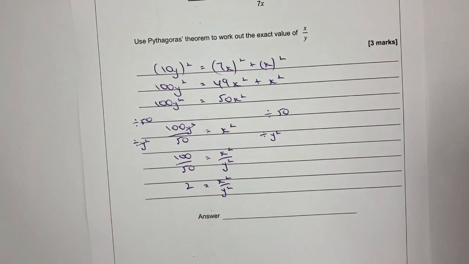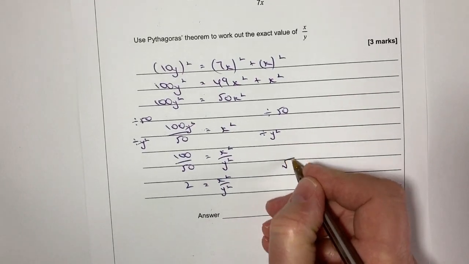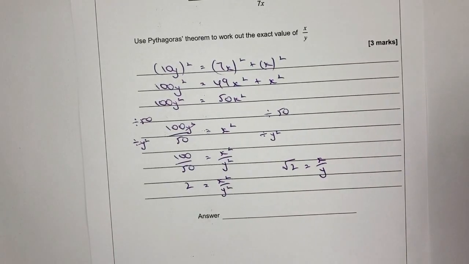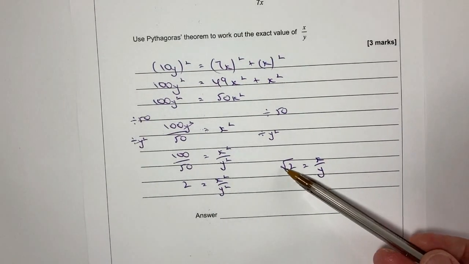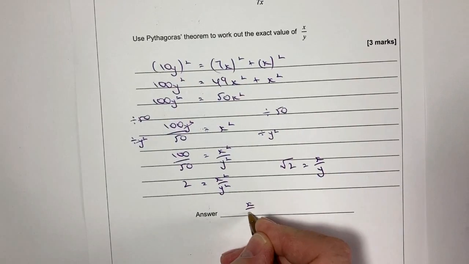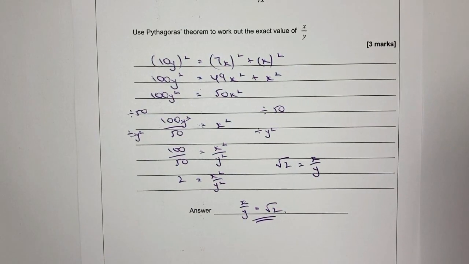Again, not quite there, but if I square root both sides, I get the root of 2 equals x over y, because x squared over y squared rooted is x over y, which is exactly what I'm looking for, and the square root of 2 is root 2. So the exact value of x over y is equal to root 2. I hope that's all right for you. It does take a little bit of thinking through, but please do stop the video and have a look through this if you're not sure, and see if you can work through it yourself.